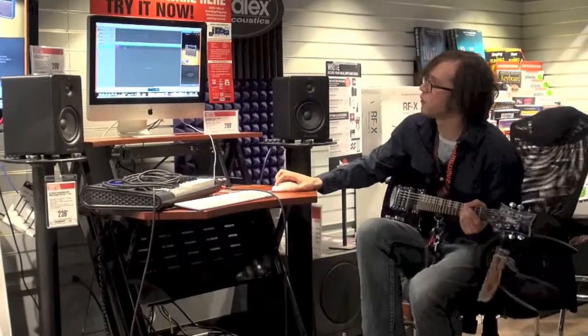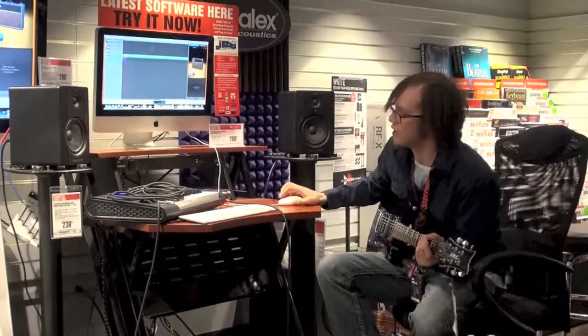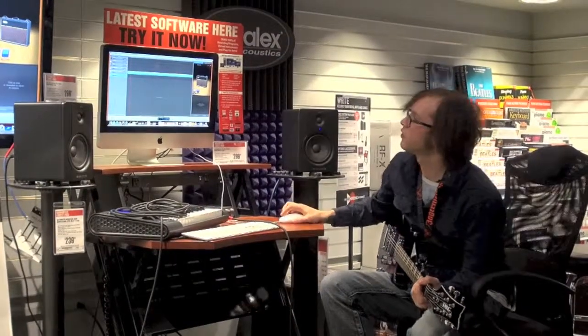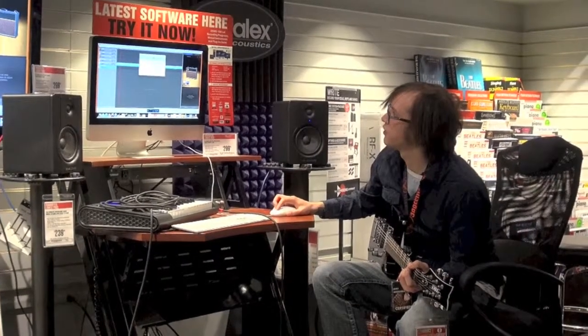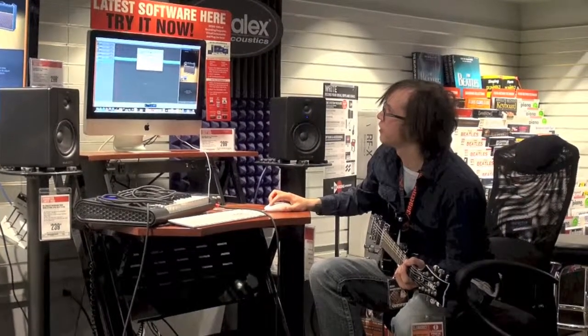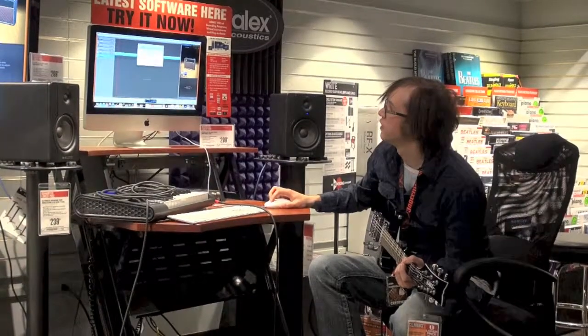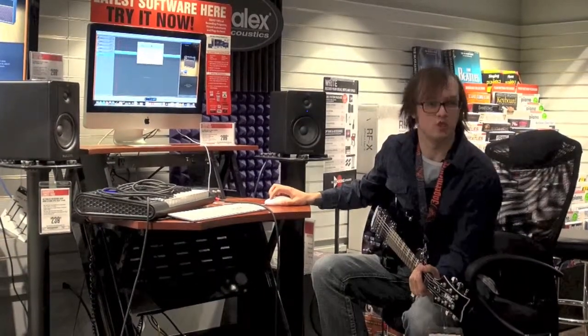I also need to change one more thing real quick here. Command Z will undo whatever my last thing I did was. For some reason in GarageBand preferences, my audio output is not my interface, which it needs to be. That's why I'm not getting signal into the program.